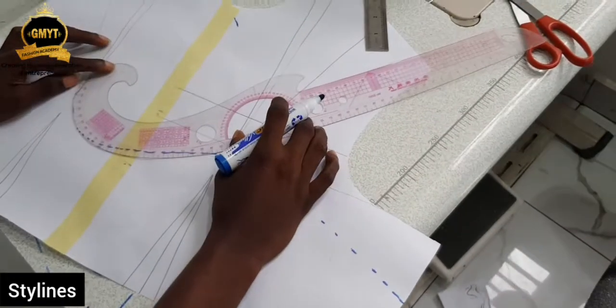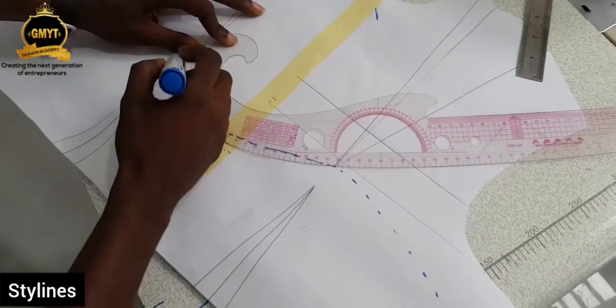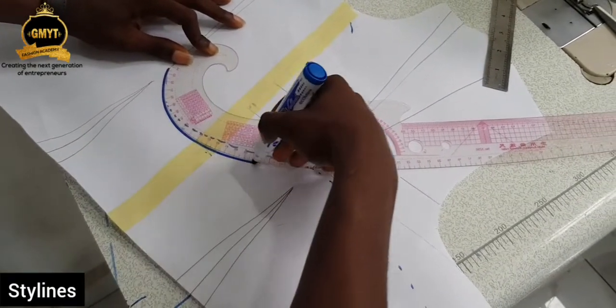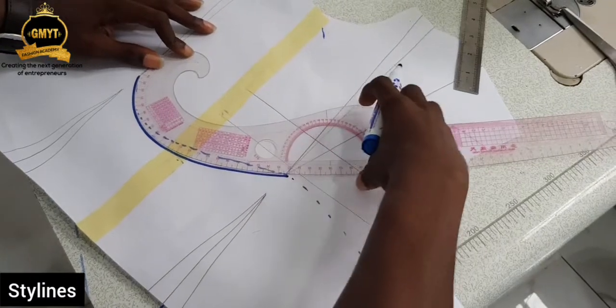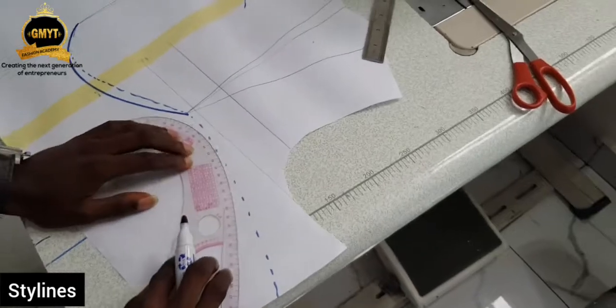So now let me curve it out. From my bust point down to the second bust point. You can see how I'm making use of my French curve.